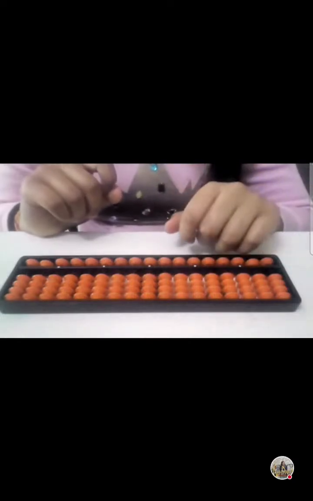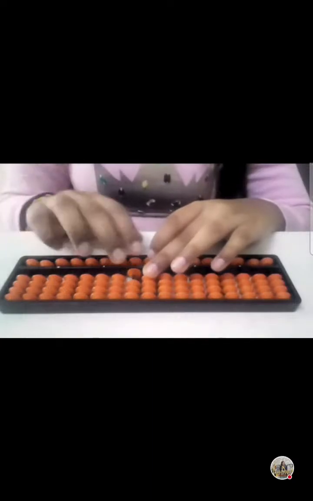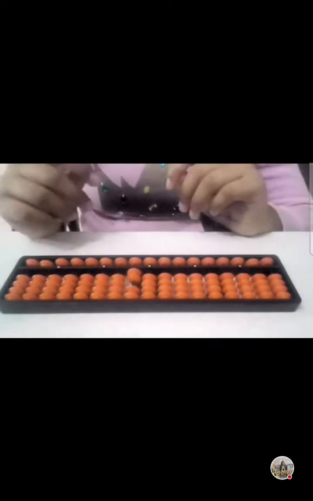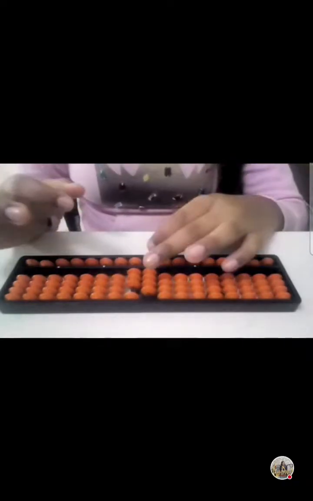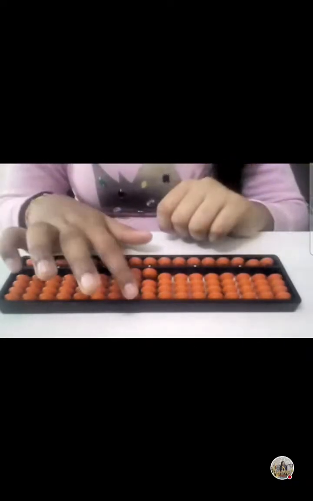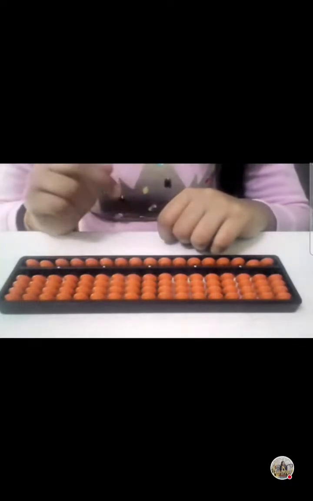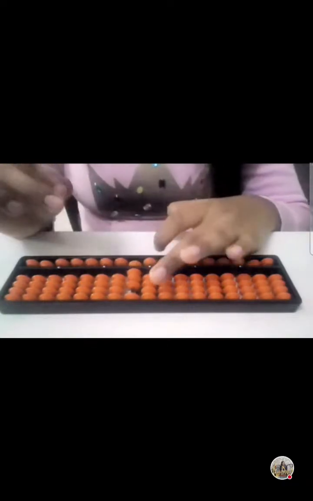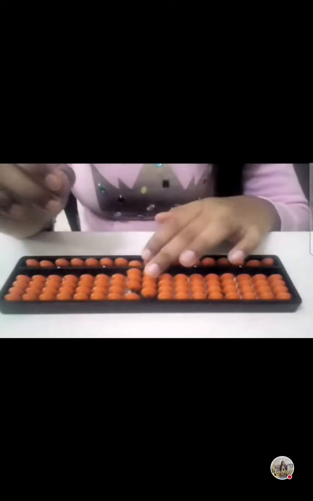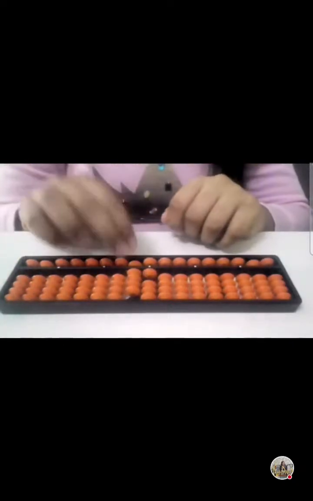Similarly, if I have to add 2 in 18, I will do minus 8 plus 10, answer will be 20. If in 39 I have to add 2, minus 8 plus 10, then answer will be 41. And if I have to add 2 in 89, first we'll say the formula minus 8 plus 10, and answer will be 91.